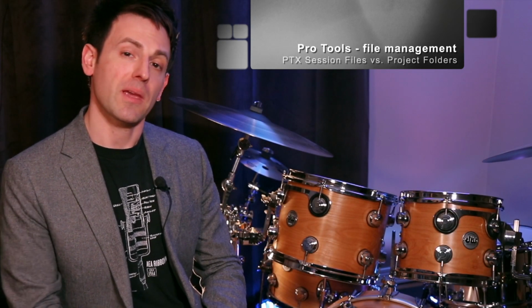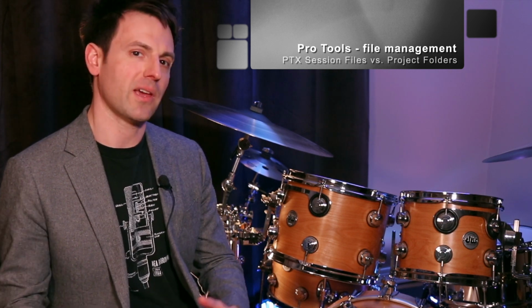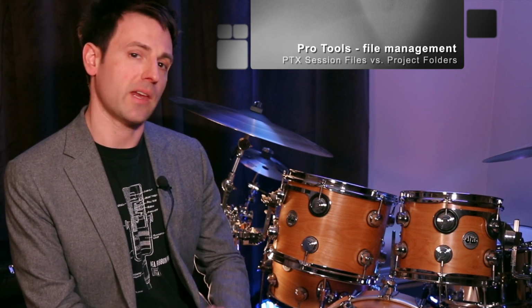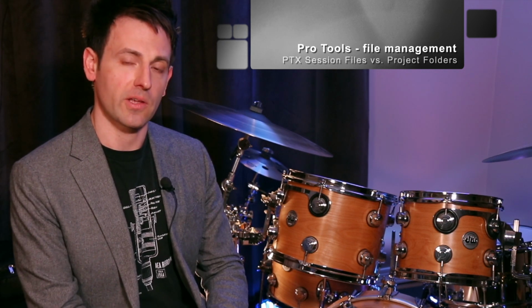If you collaborate with somebody else while using Pro Tools, you may have run across the problem where somebody doesn't know the difference between a session file and a project folder. A session file, or a PTX extension, doesn't contain any of our audio files. Meanwhile, our project folder should include all of those audio files in our audio file folder.